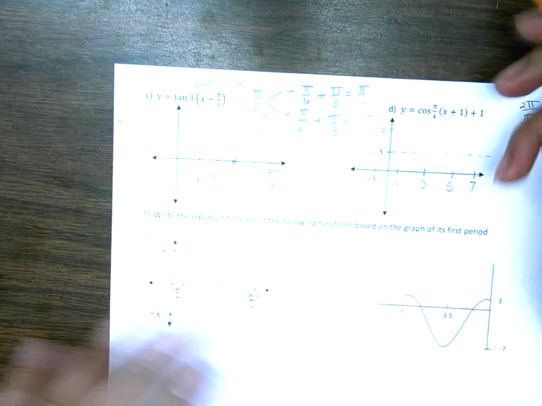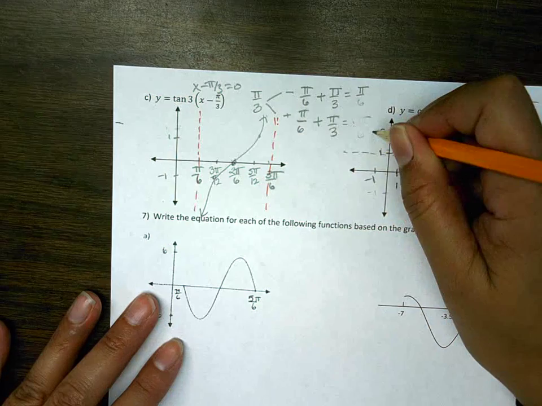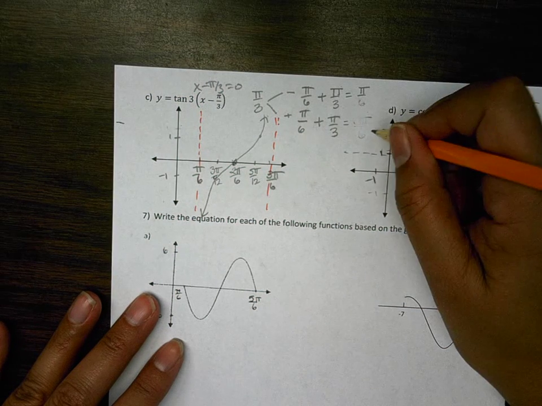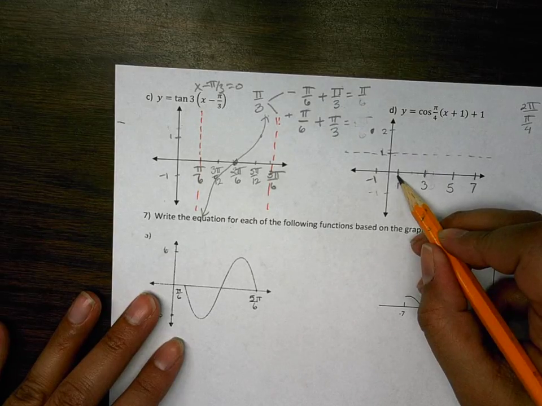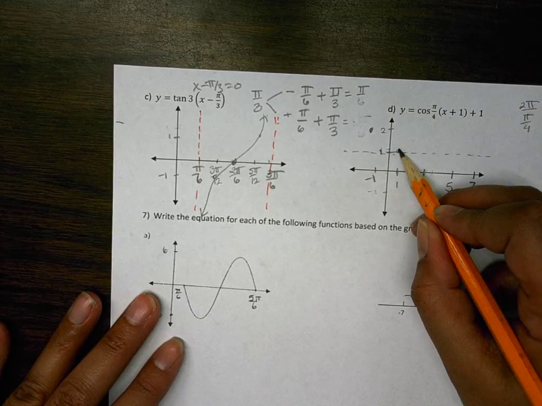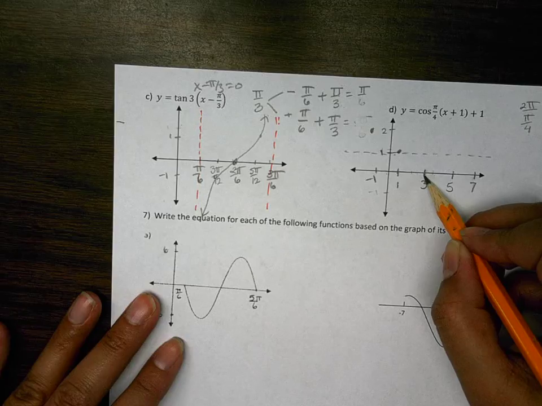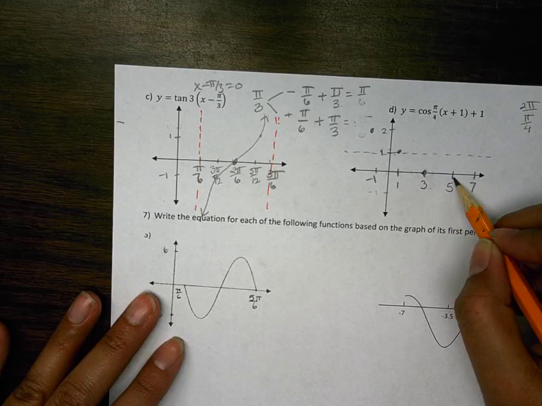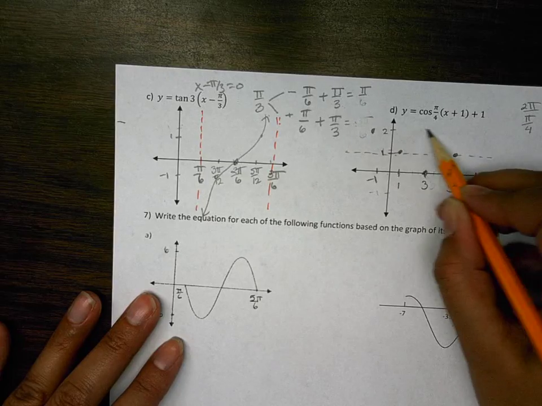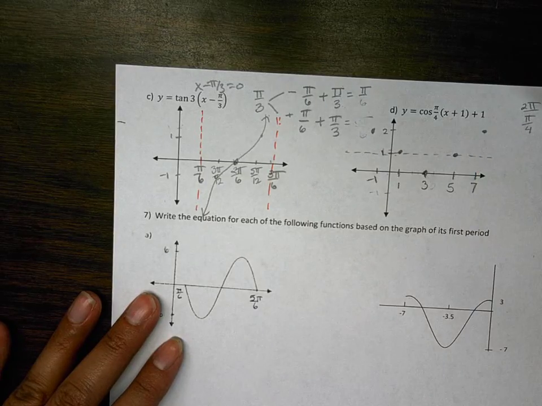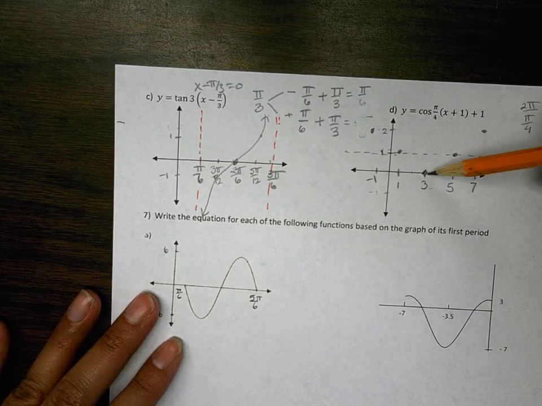So at my start, I start at the maximum because it is positive. Do you see that? My next key point, which is not 0, it's 1, is a fake 0. My next key point is a minimum. Next key point is a fake 0. And my last key point is a maximum. So I'm still doing max, 0, min, 0, max.